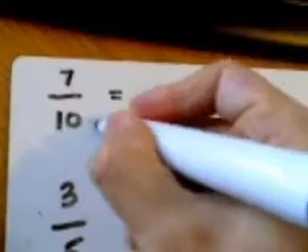Multiply the bottom by 10. So I multiply the top by 10. So if I multiply 7 by 10, I get 70. So now I've got something over 100. So our percentage is simply 70%.